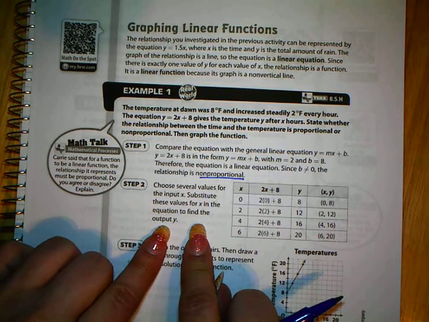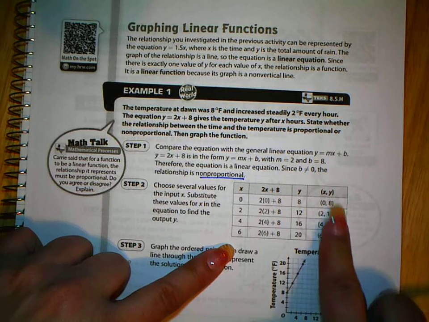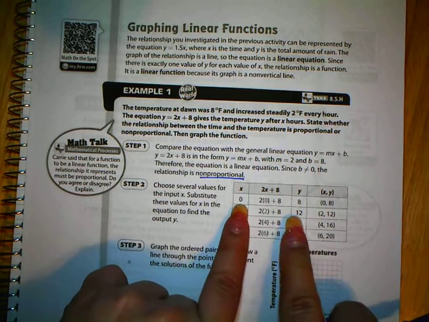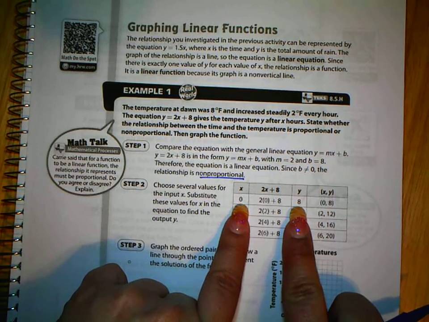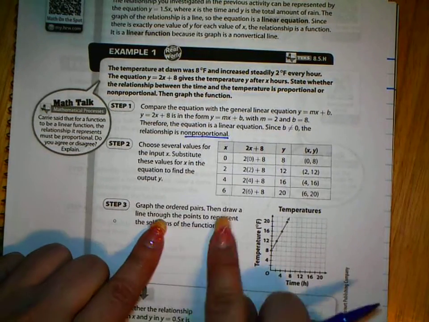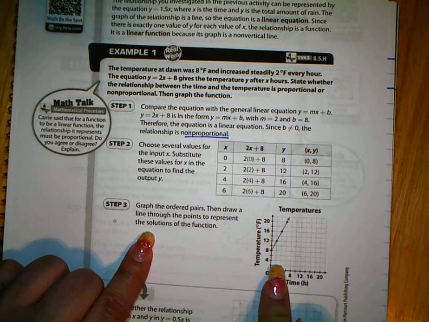Choose several values for the input x, substitute in, and they've already done that for us, and they've even extended it and shown us the exact ordered pairs, which come from the x and y values. This is just a process column. Graph the ordered pairs, which they have done. Draw the line through to represent the solutions of the function, which they have done as well.